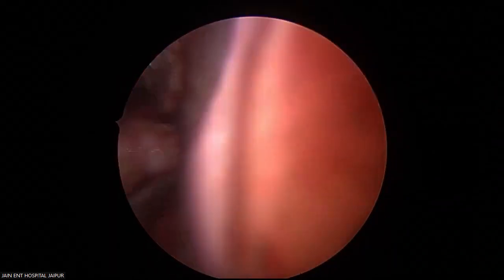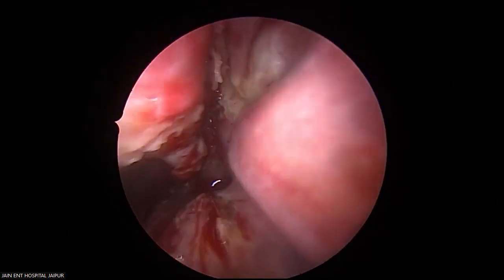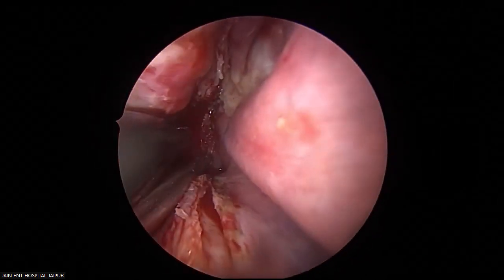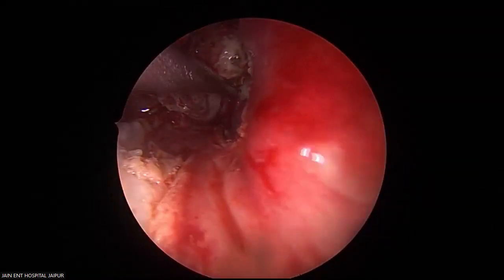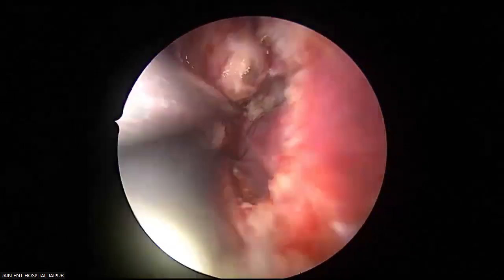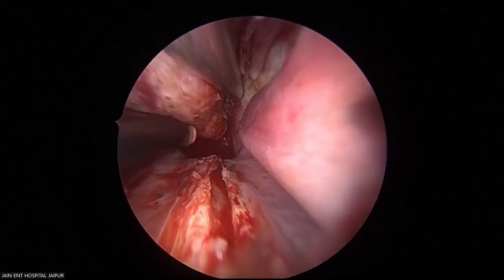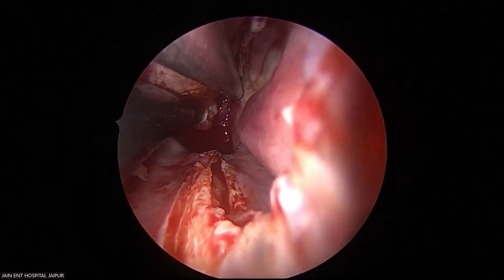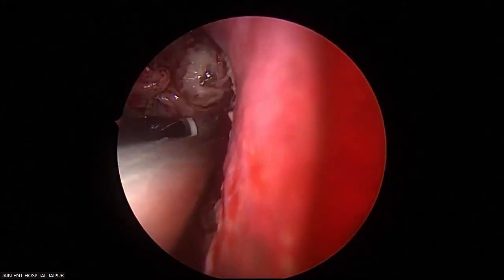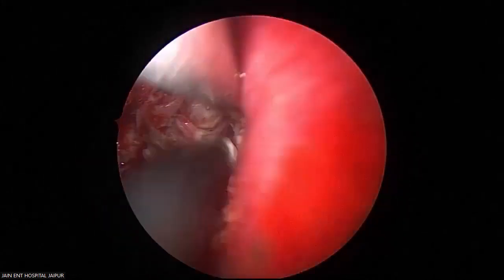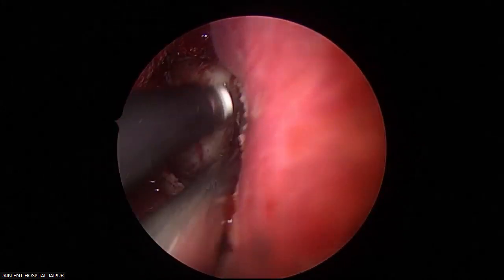See the entire tumor surface being coagulated wherever it is getting exposed.